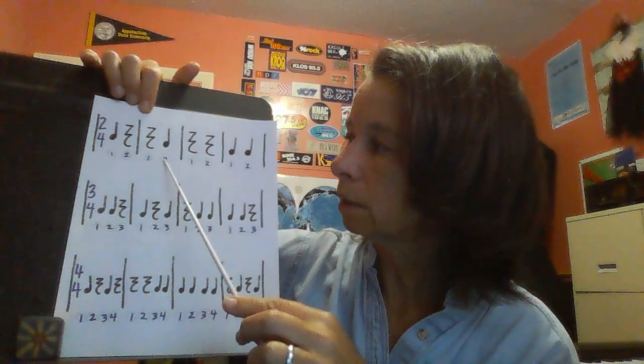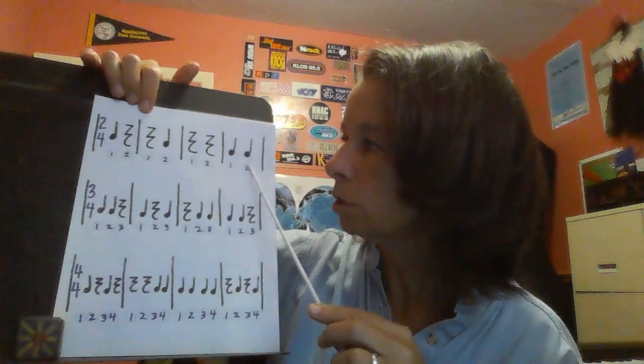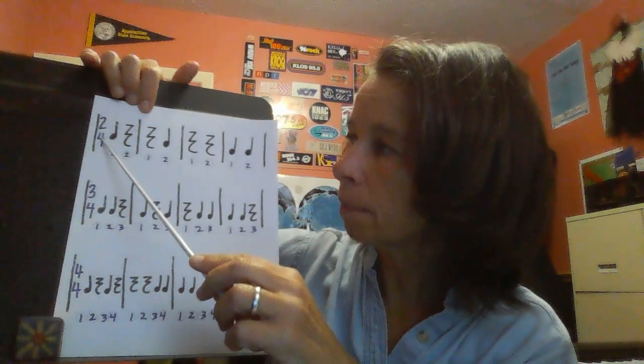1, 2, 1, 2, 1, 2, 1, 2. The 4 on the bottom means that the quarter note or the quarter rest gets 1 beat. So let's try playing this. Now, because I'm using my baton today, instead of a clap, I'm going to use a snap. All right, here we go. Ready, and 1, 2, 1, 2, 1, 2, 1, 2. See how that works?